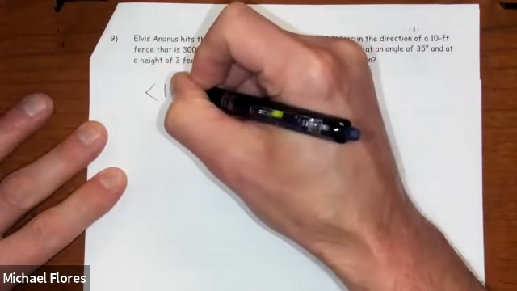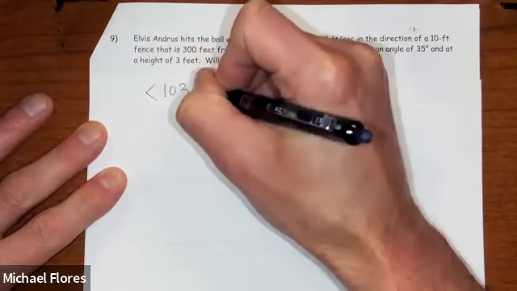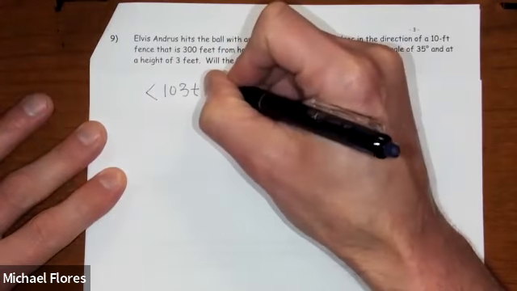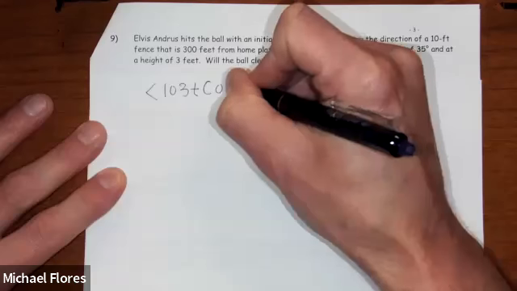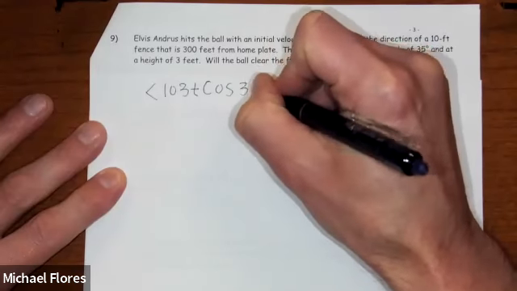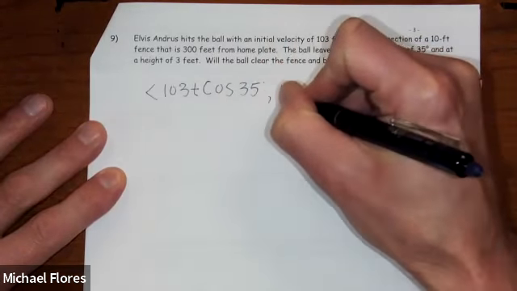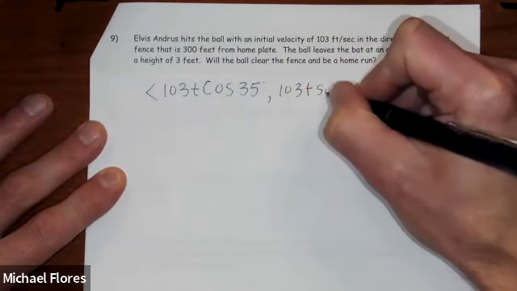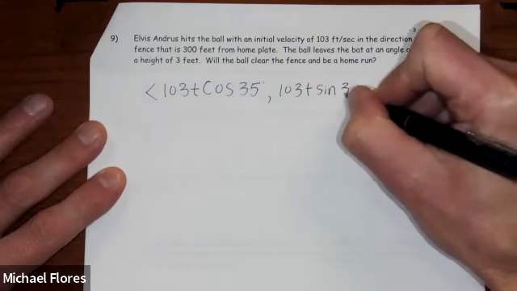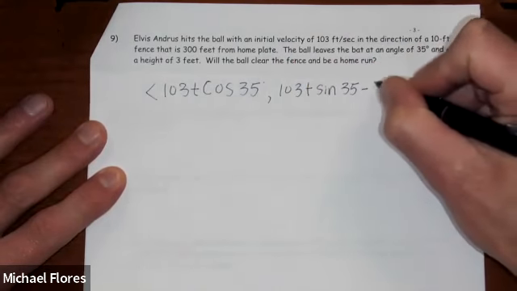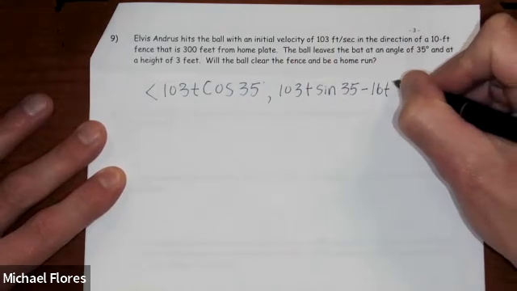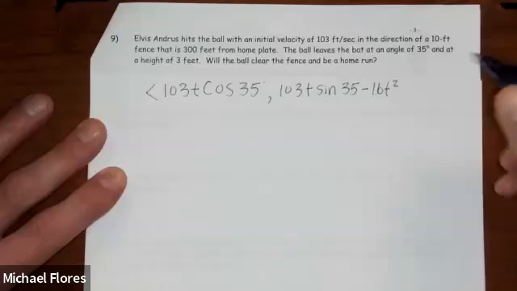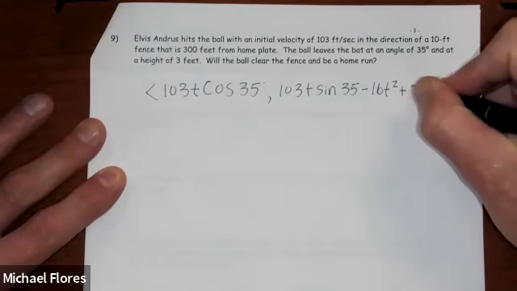Start with your velocity, t, and then the angle, which was 35 degrees. Whoop, don't forget cosine, sorry. Sine 35 minus 16t squared, and he hit the ball at a height of 3 feet. So we're going to add 3 feet there.